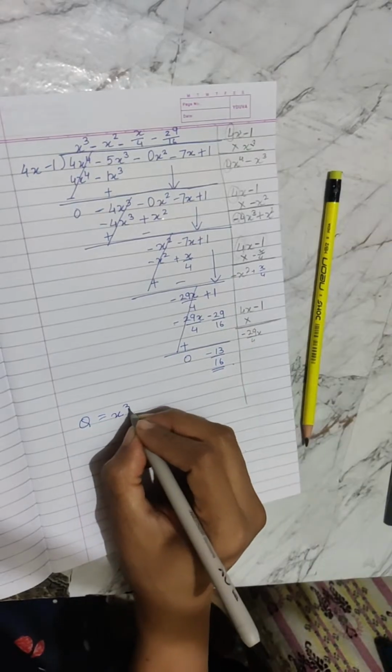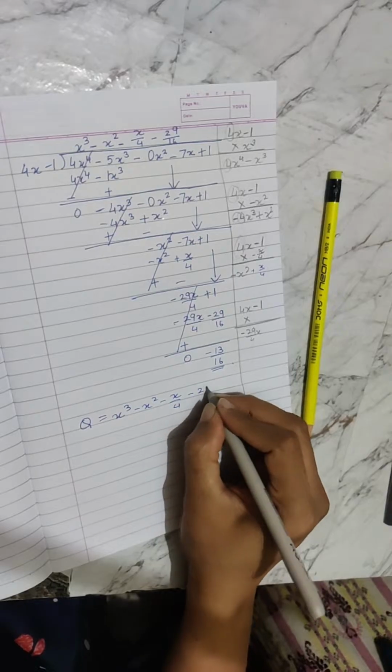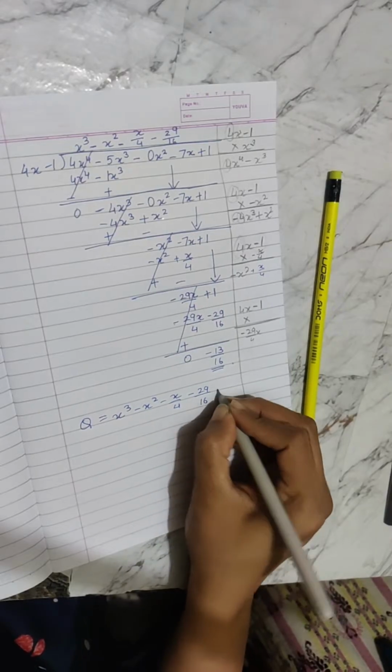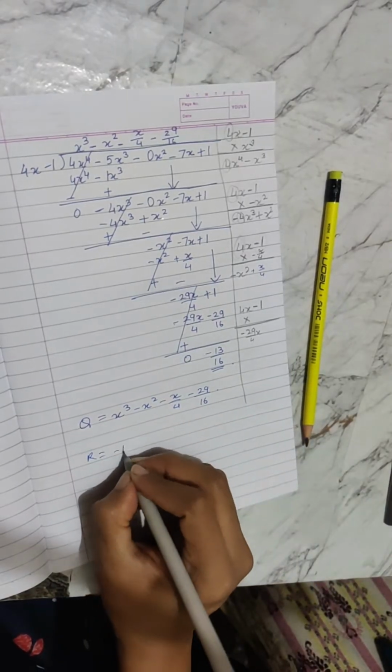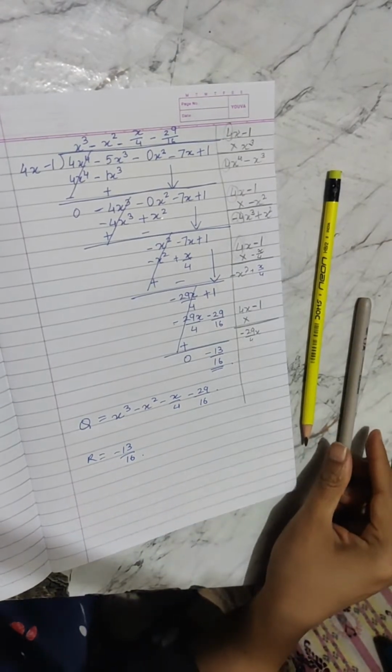Quotient is x cube minus x square minus x upon 4 minus 29 upon 16, and remainder is minus 13 upon 16.